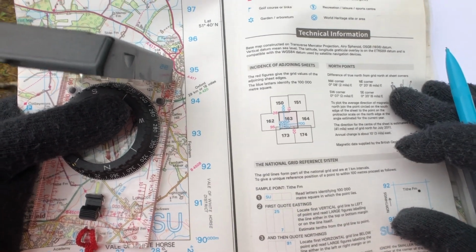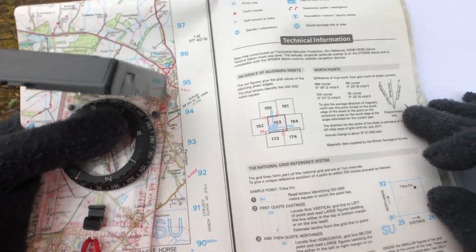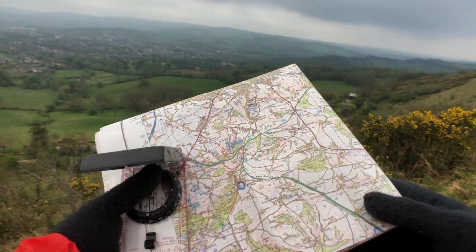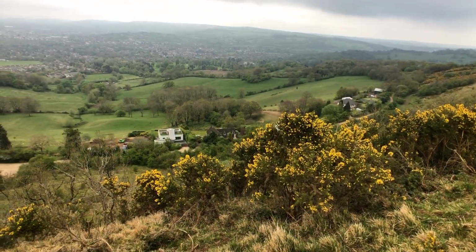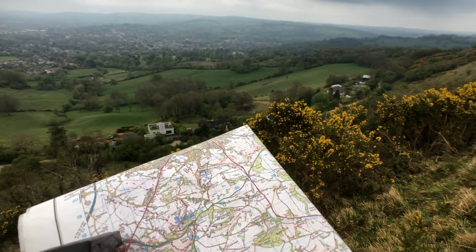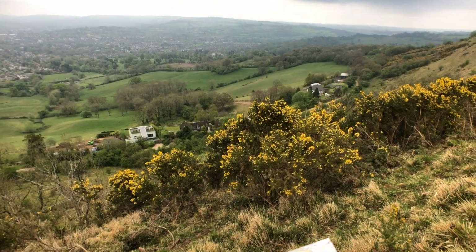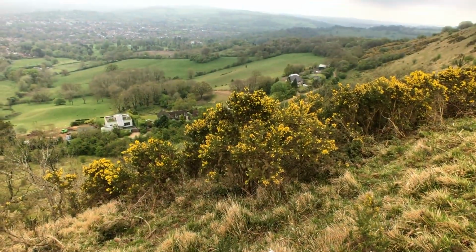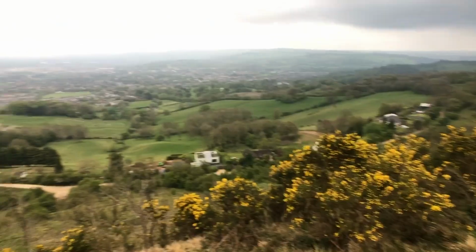This will change depending on the map that you're using, when it was produced, and the year that you're currently working in. So how do we apply this magnetic variation? Well, in the UK at the moment, the magnetic variation is always to the west. So we can apply a simple rhyme. That is, grid to mag add, mag to grid, get rid. So what does this mean?